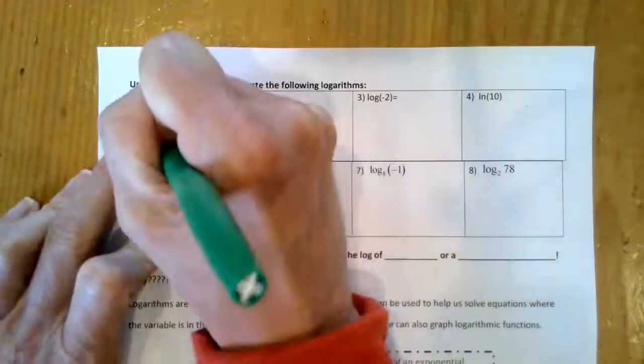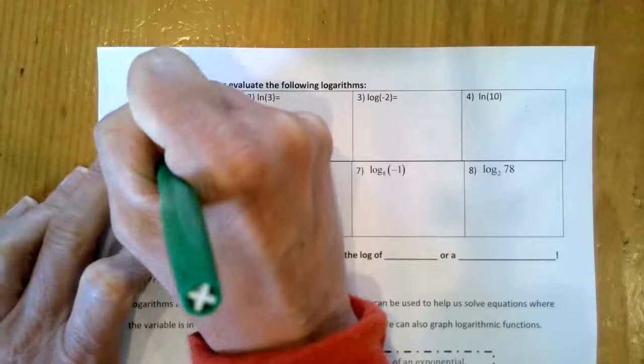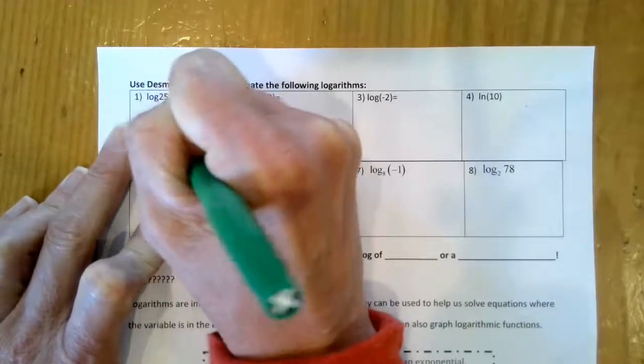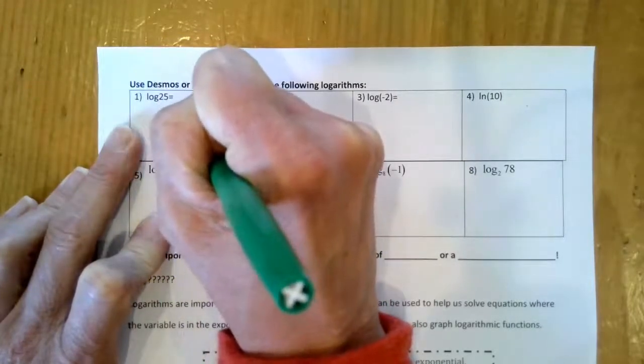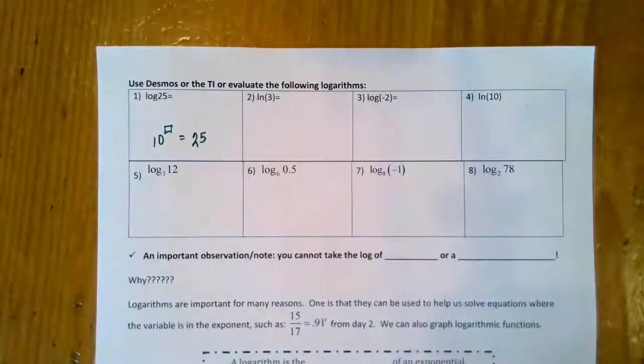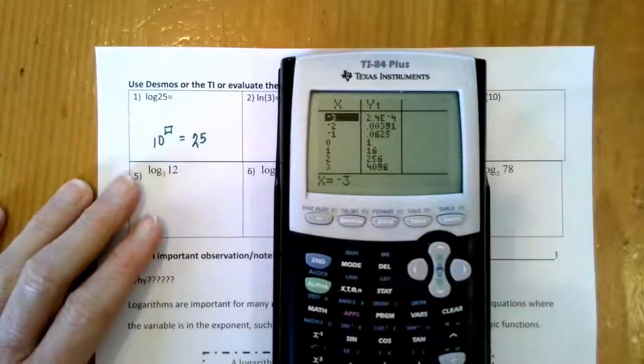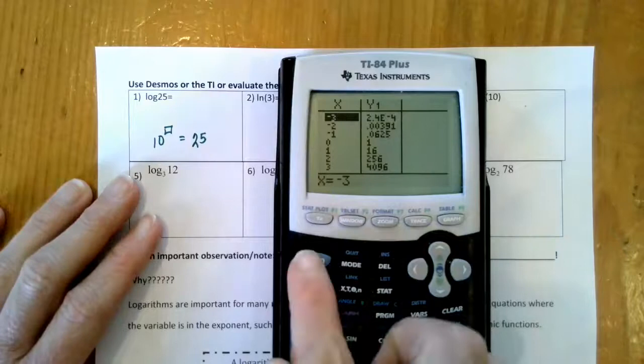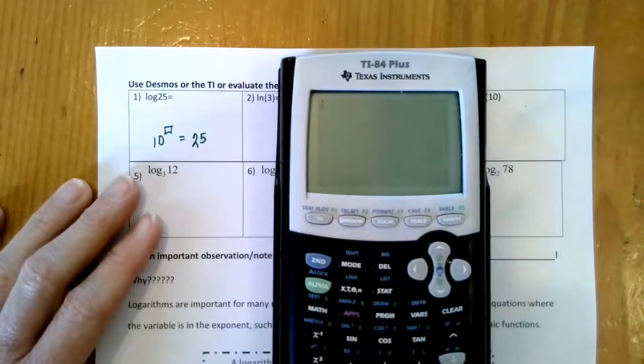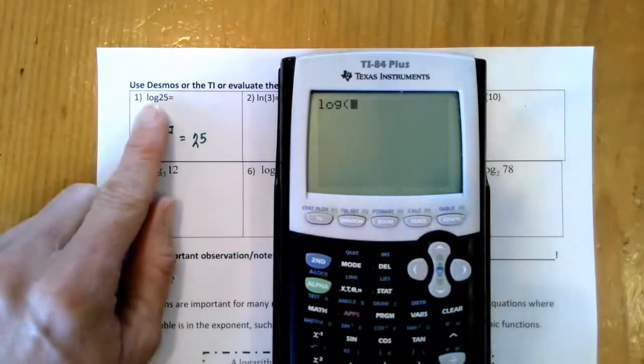Maybe you want to say, okay, 10 to the what power is equal to 25? Guess what, friends? That's not a friendly number, but it is a base 10. So I can go to my calculator and say, what is the log of 25?